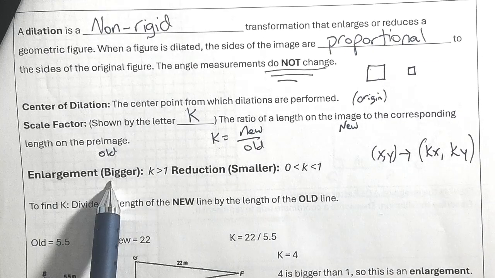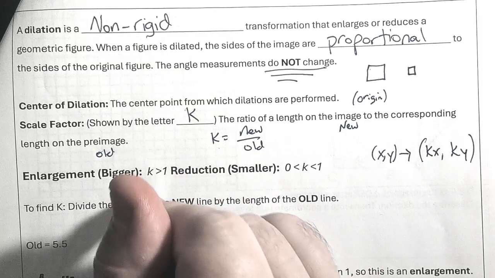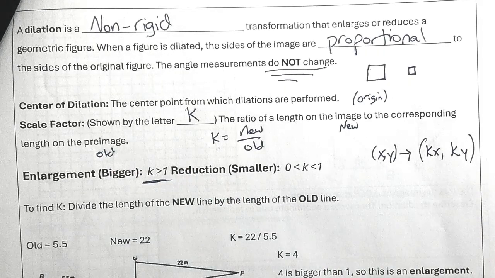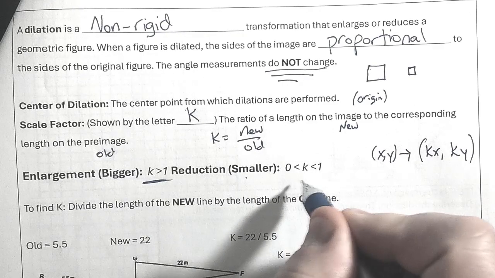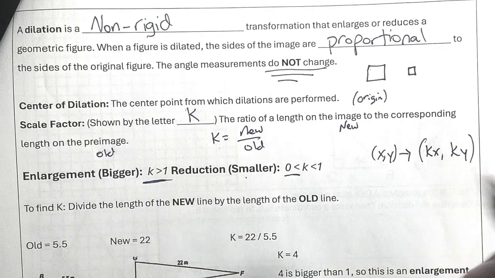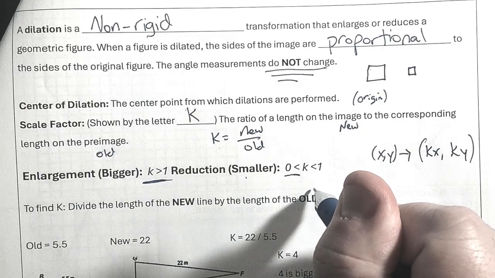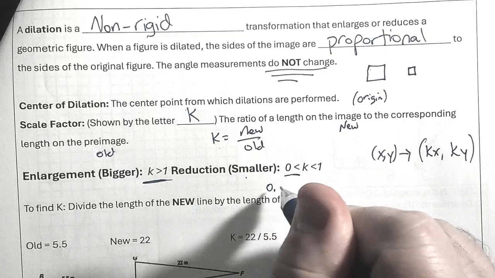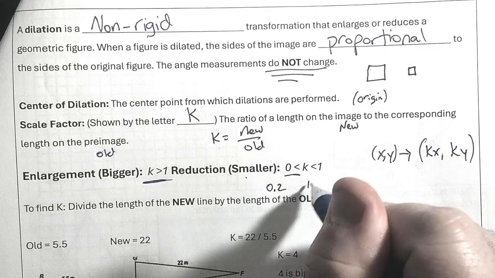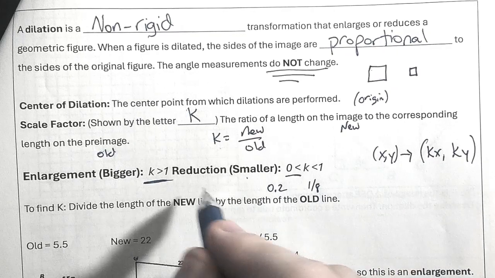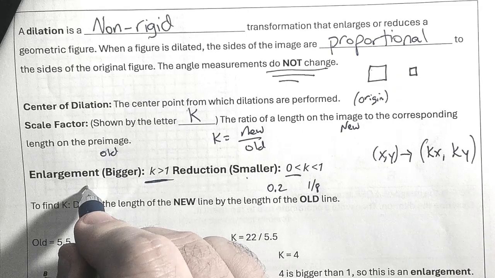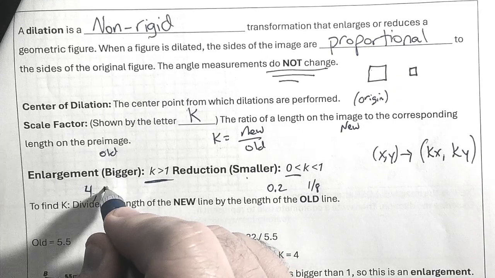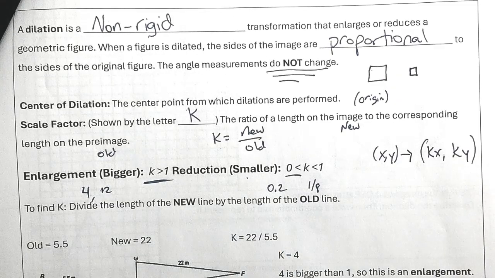An enlargement, when it gets bigger, means K is greater than 1. A reduction, when it gets smaller, is not going to be a negative number, so K has to be greater than 0 but less than 1. Most of the time you're talking about decimals or fractions to get smaller, like 0.2 or 1/8. To get bigger it'd be like 4 or 12.